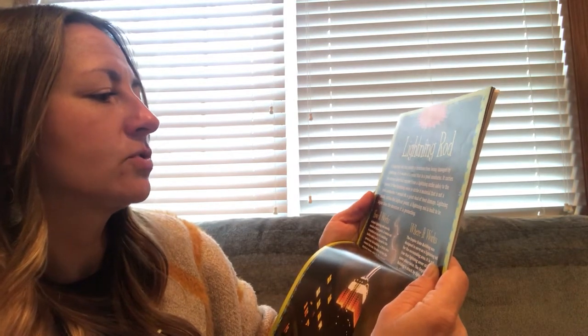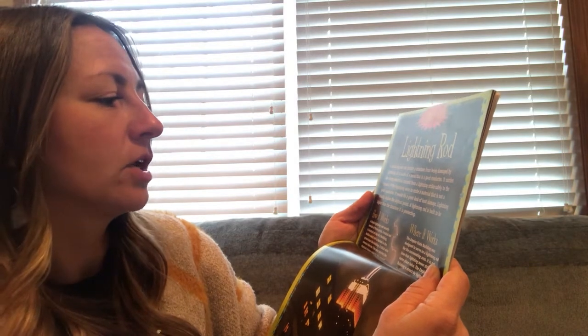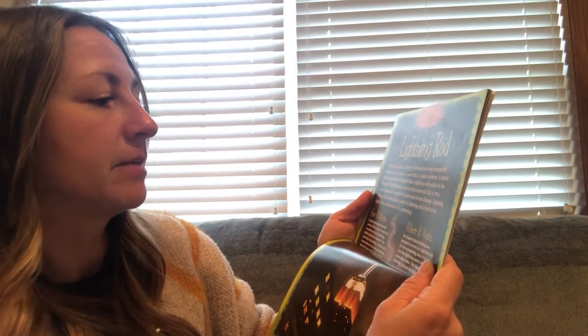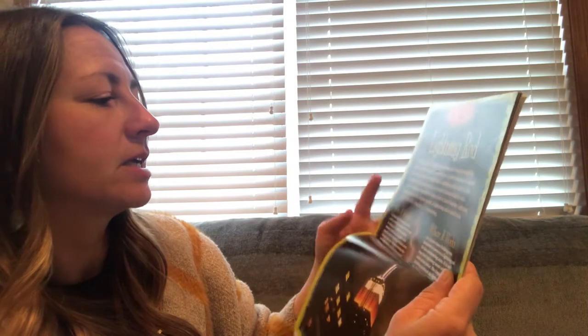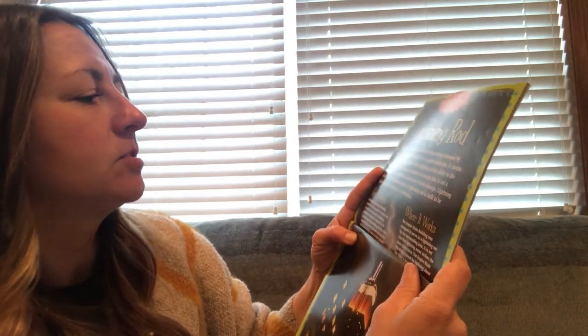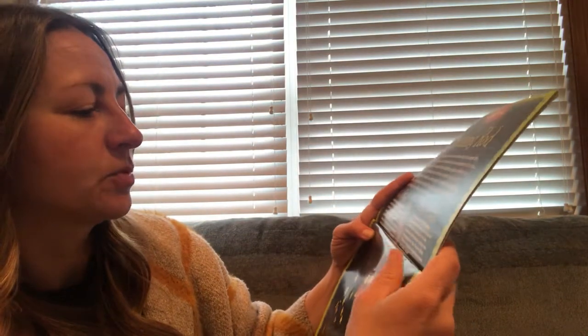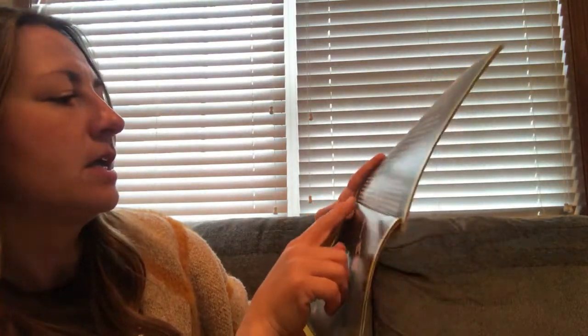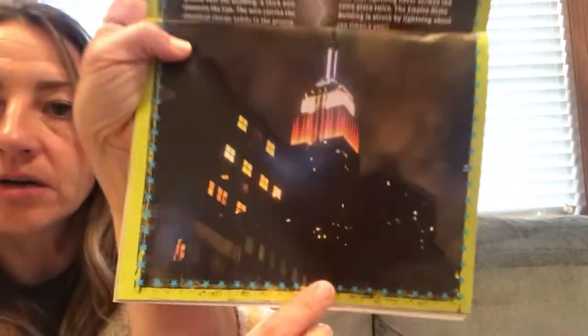If the lightning were to strike material that is not a good conductor, it would do a great deal of heat damage. Lightning usually strikes the highest point. A lightning rod is built to be higher than the structure it is protecting. So here is the Empire State Building, which is in New York City. The Empire State Building was designed to serve as a lightning rod for the surrounding areas.